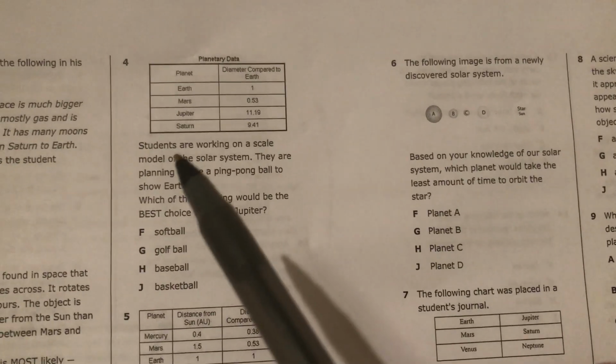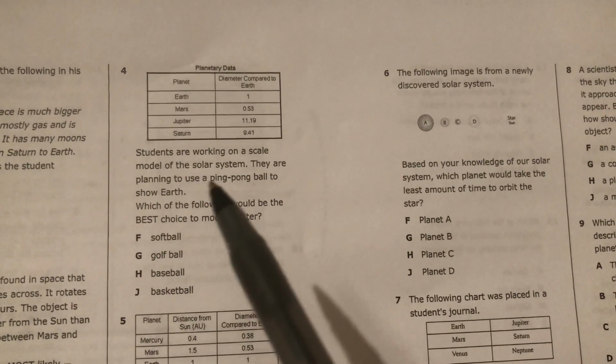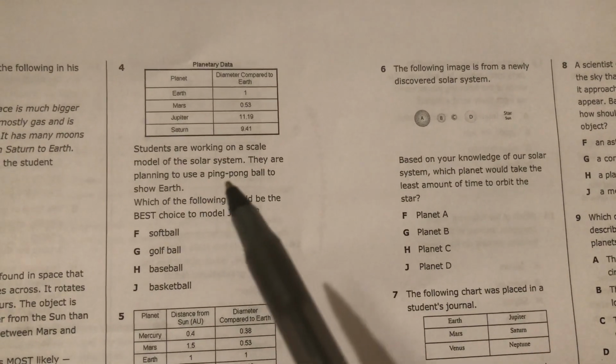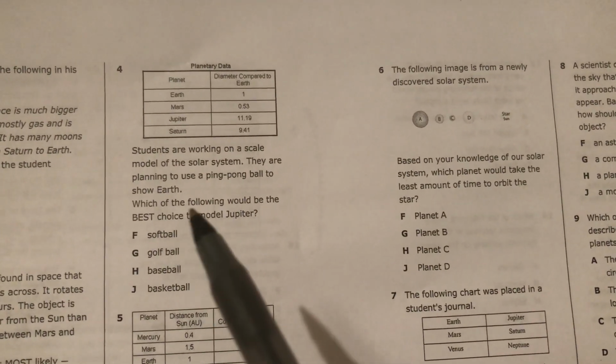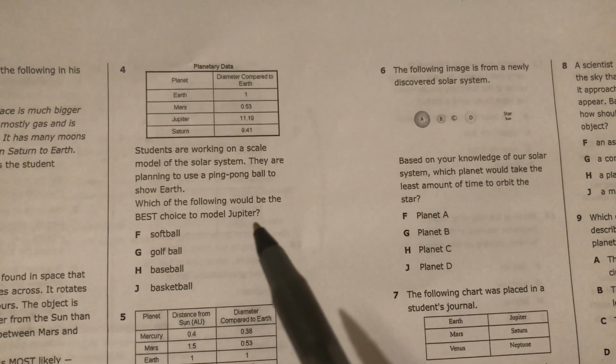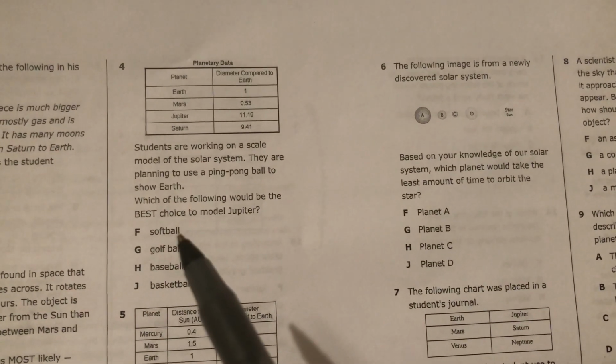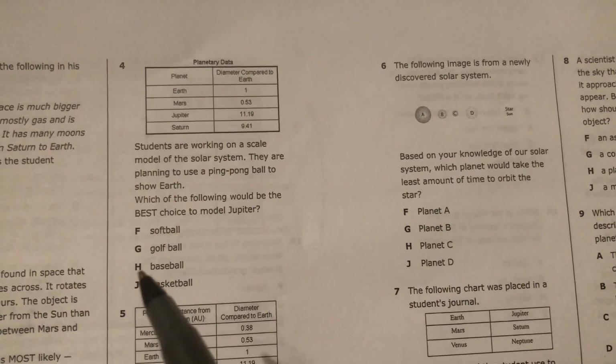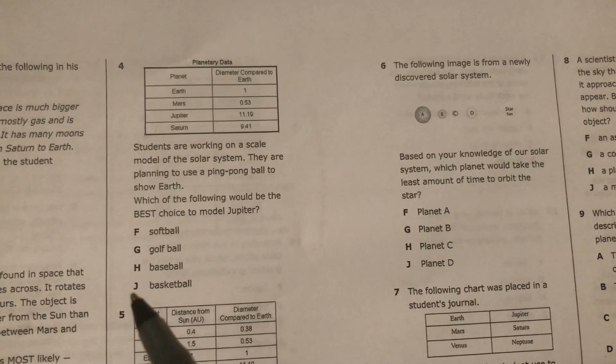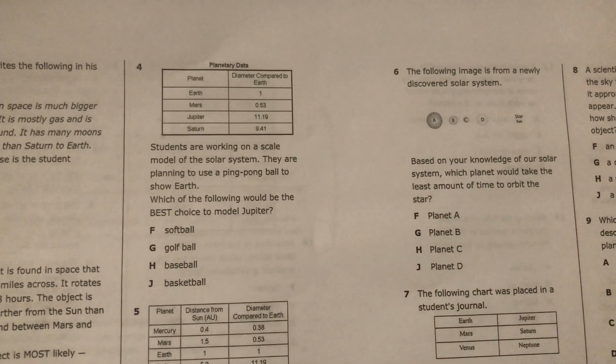And then it says, students are working on a scale model of the solar system. They're planning to use a ping pong ball to show Earth. Which of the following would be the best choice to model Jupiter? F. softball, G. golf ball, H. baseball, or J. a basketball?